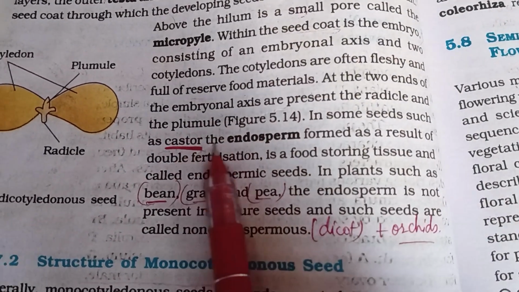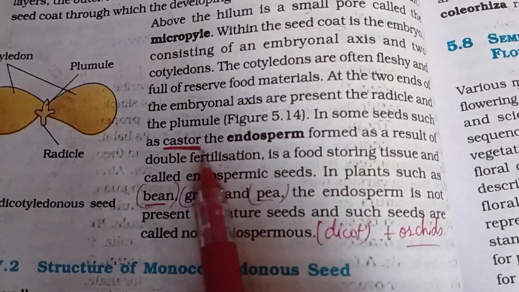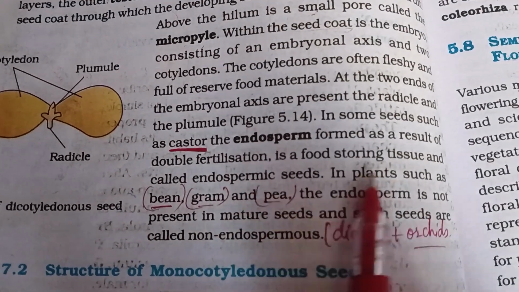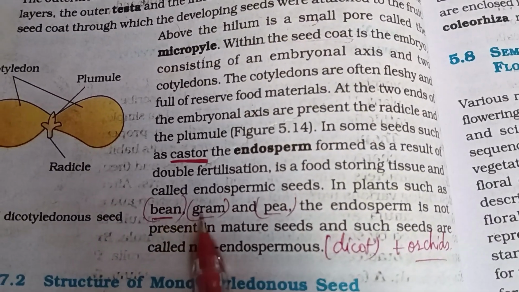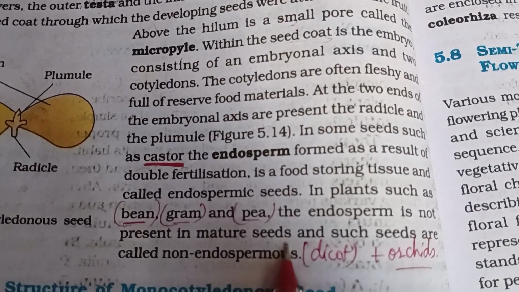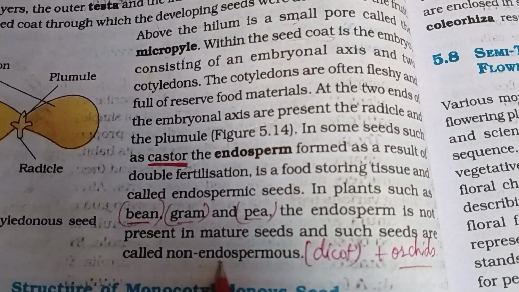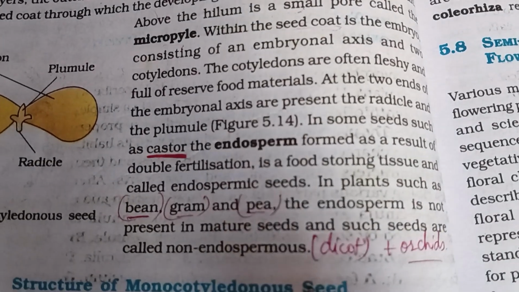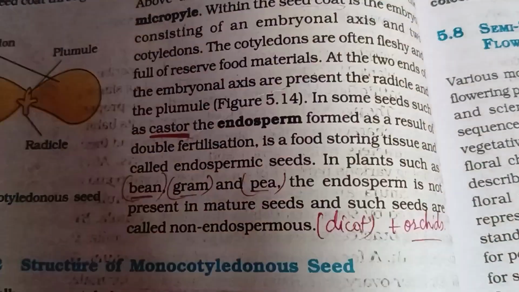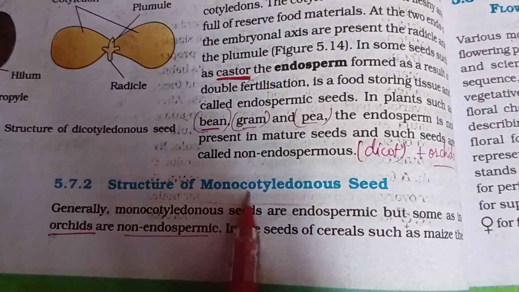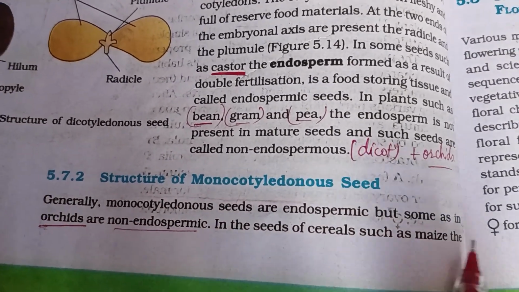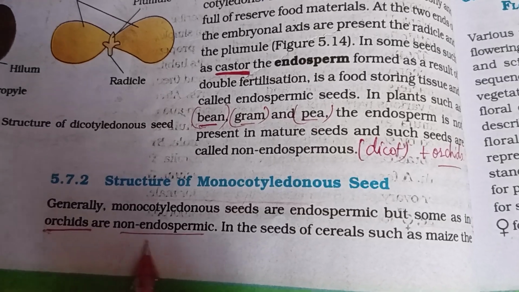In some seeds, such as castor, the endosperm formed as a result of double fertilization is a food storing tissue, and these are called endospermic seeds. In plants such as bean, gram, and pea, the endosperm is not present in mature seeds, and such seeds are called non-endospermic, which is basically dicots, and orchids also, but it is a monocot. The structure of monocotyledonous seed. Generally, monocotyledonous seeds are endospermic, but some, as in orchids, are non-endospermic.